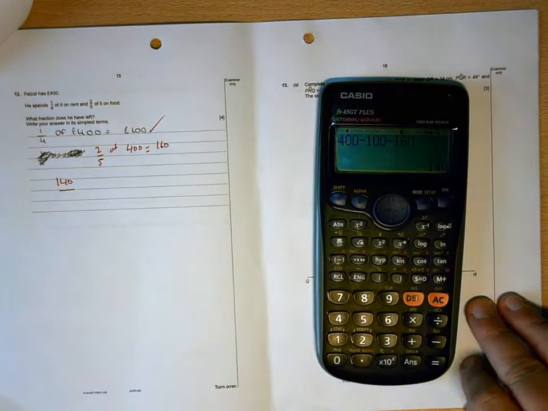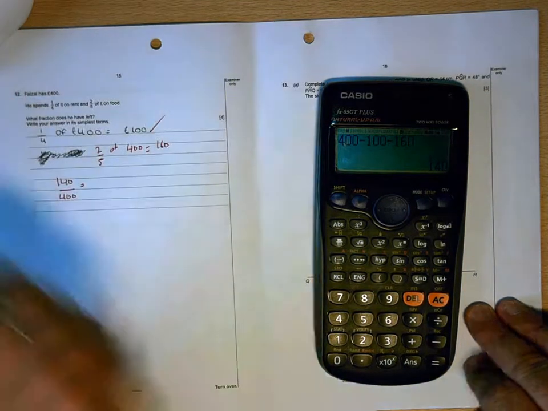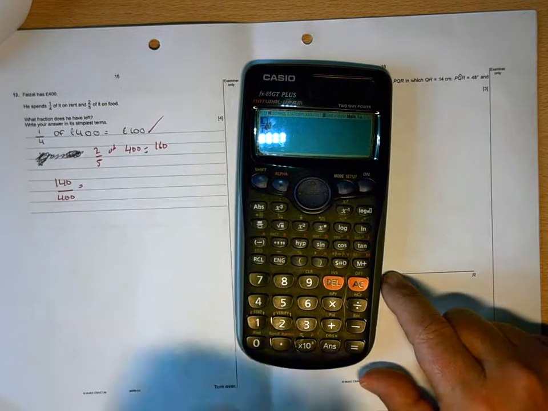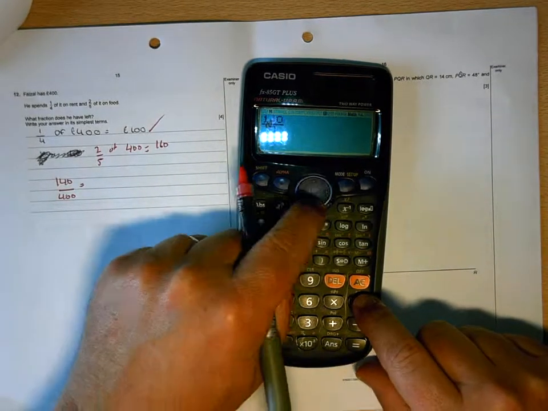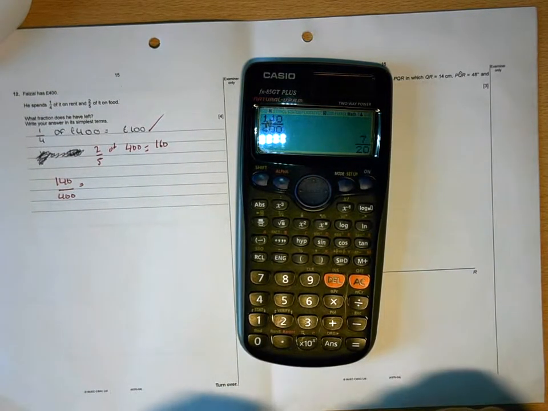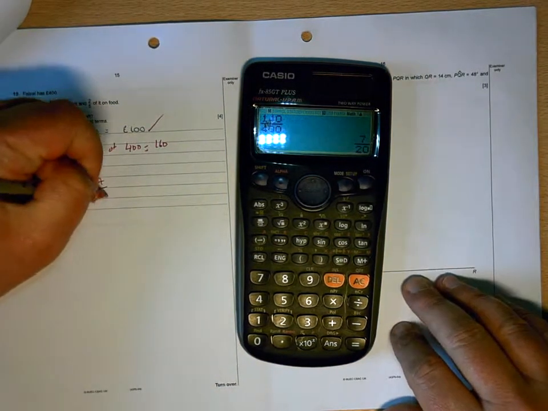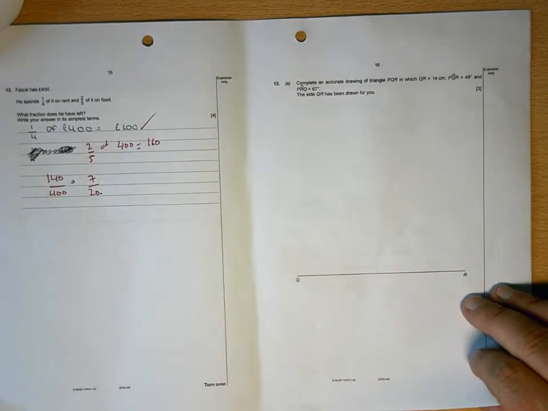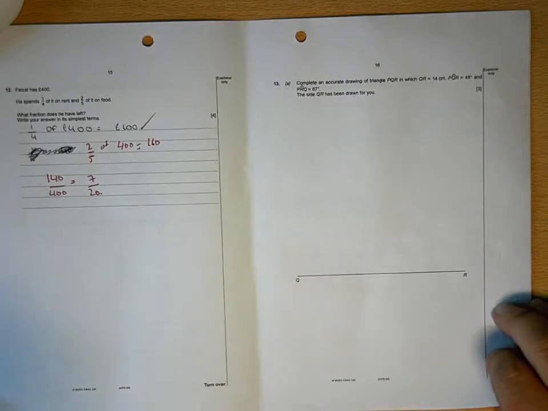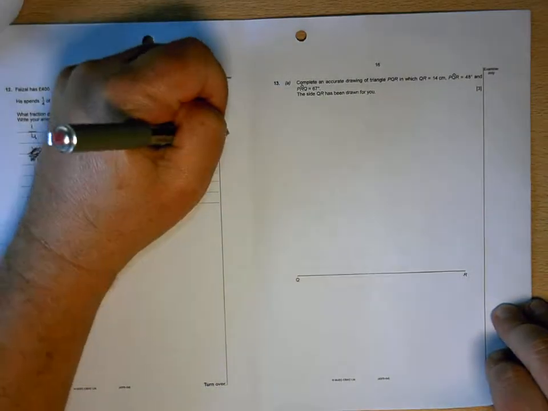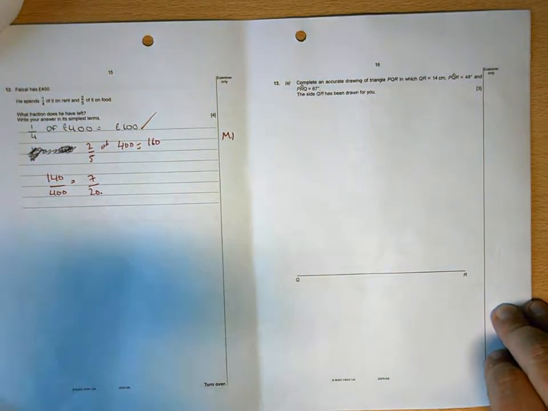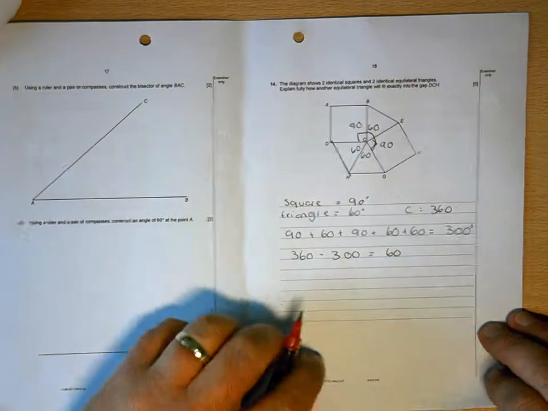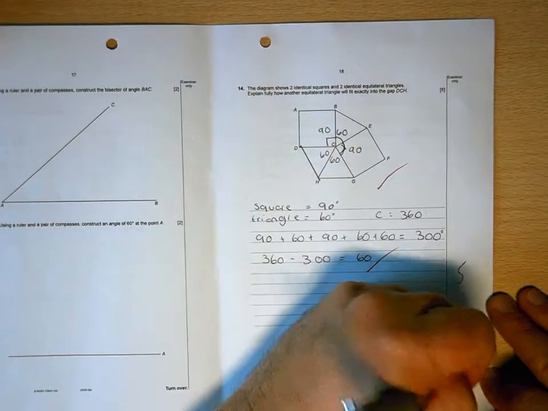So they've got 140 left out of 400, and then you turn that into its lowest terms, which is, use the fraction button again, 140 over 400, and it cancels it down for you. So that is that. So you get 1 mark for finding the first fraction, and then go down from there. So 1 mark for that. That is correct, well done.